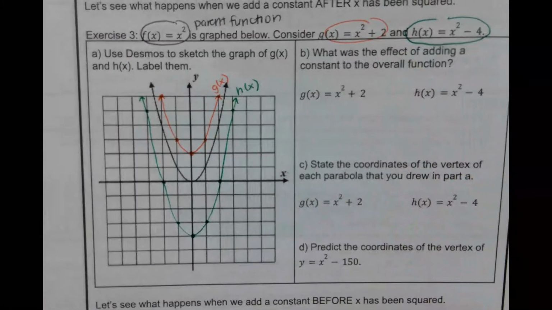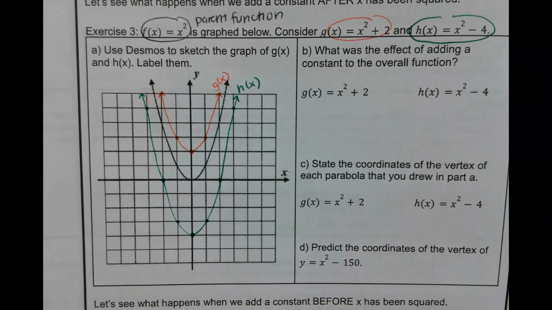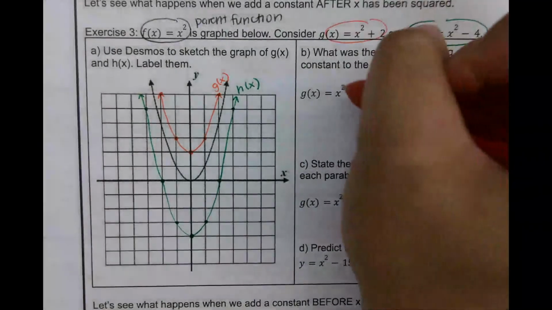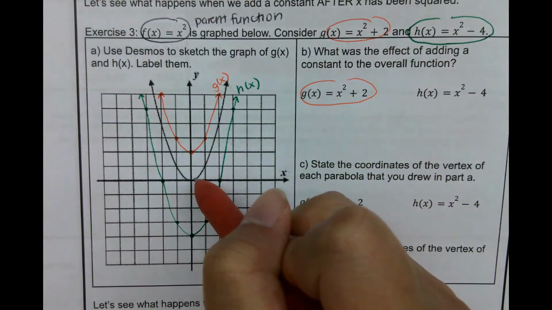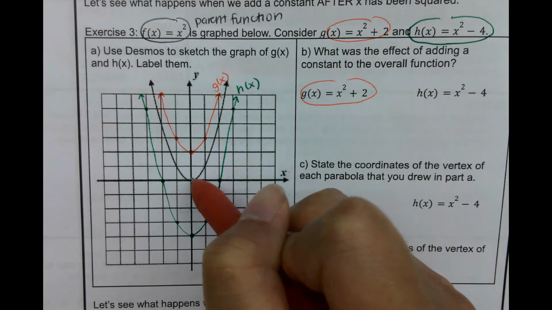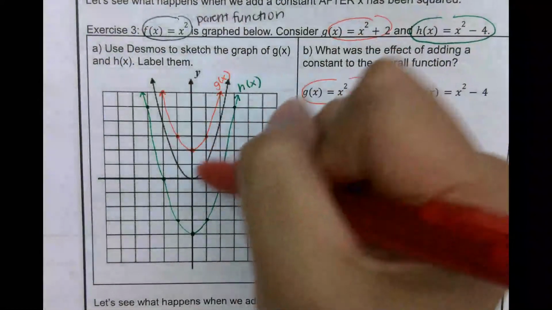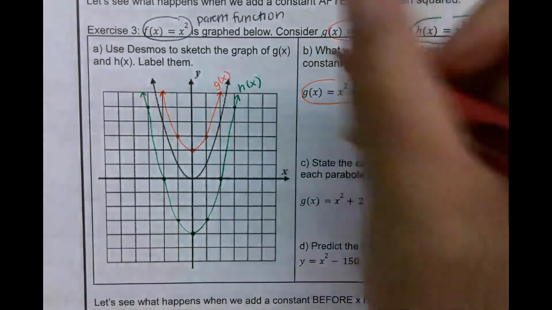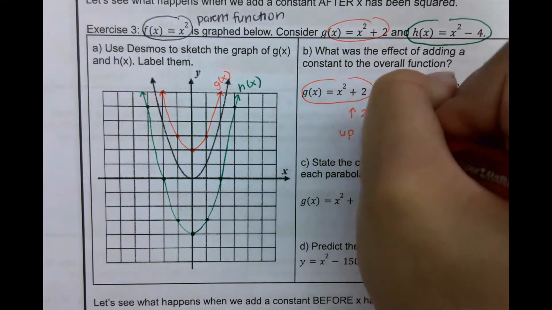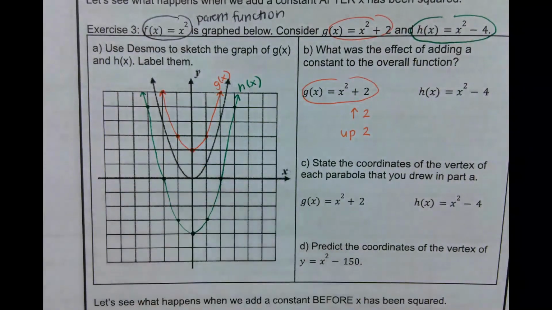So what was the effect of adding a constant to the overall function? Right, so here with g of x equals x squared plus 2, what we notice is that from this parent function, when we added 2 after x was squared, the whole graph, the whole black parabola, moved up 2 spaces to get the red graph.